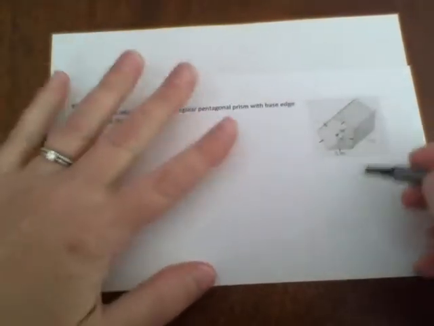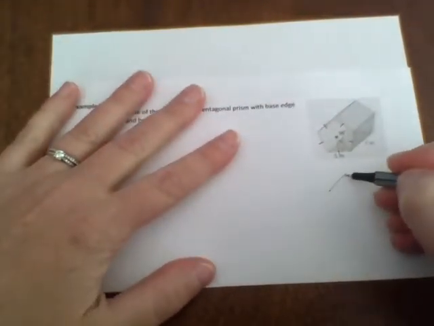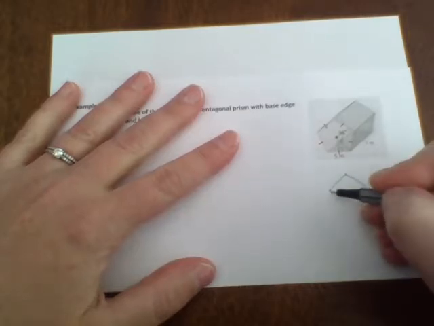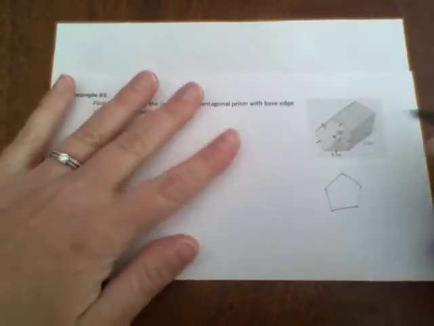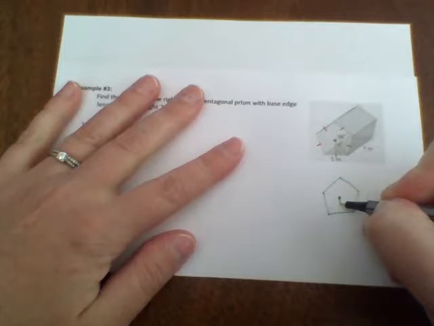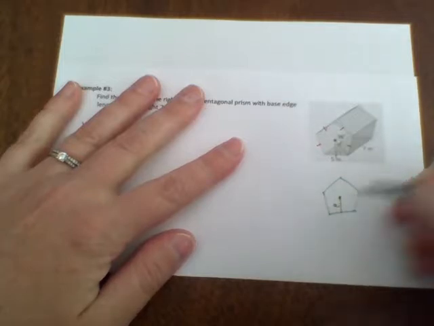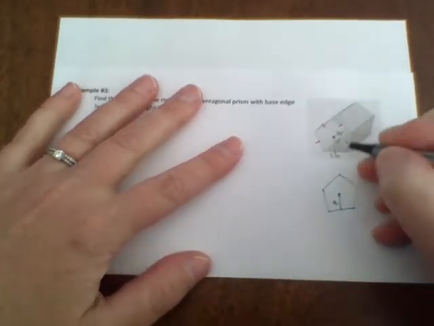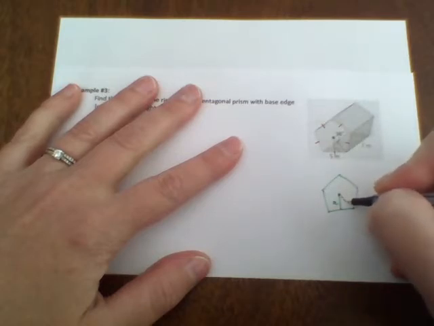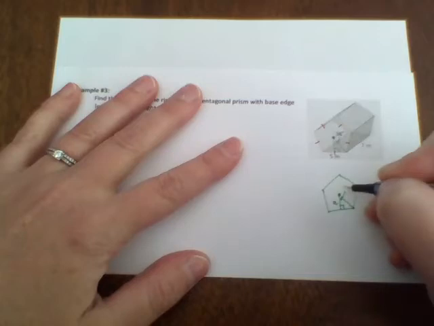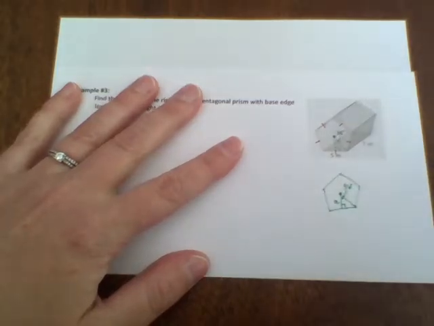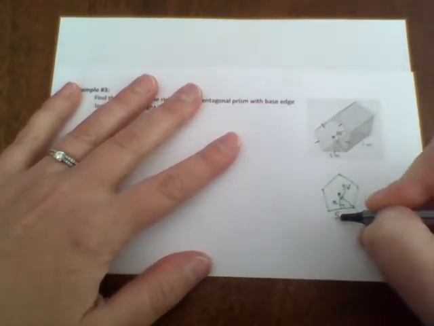So we have this pentagon here, which I will try to redraw nicely. Okay. And then we've got this measurement here, which remember is called the apothem. We also have that they've broken this into a right triangle here. And they've told us that this angle measure is 36 degrees. So we don't have to go through figuring out how to get that.